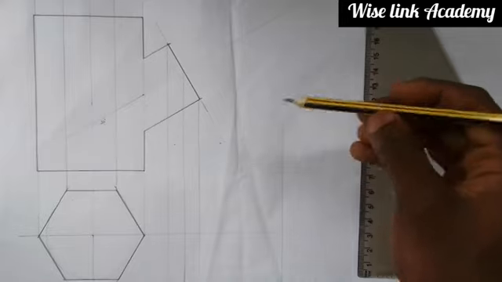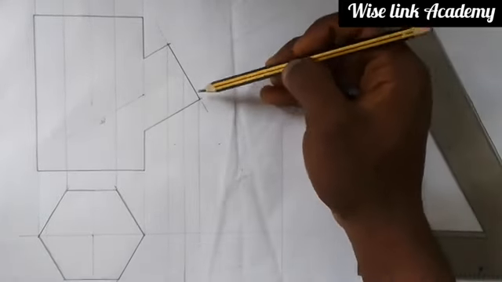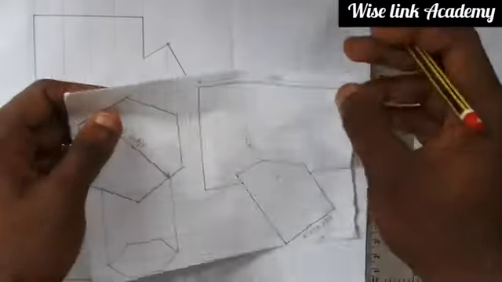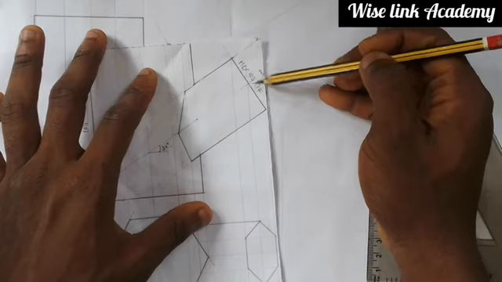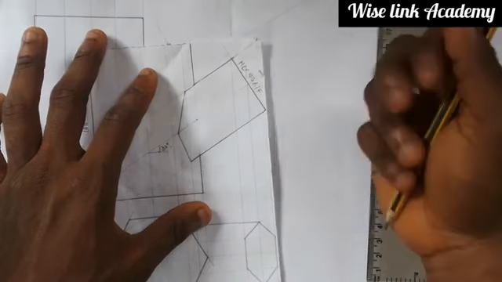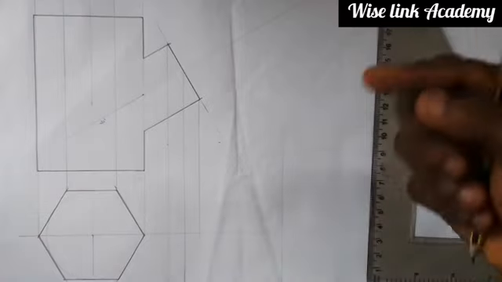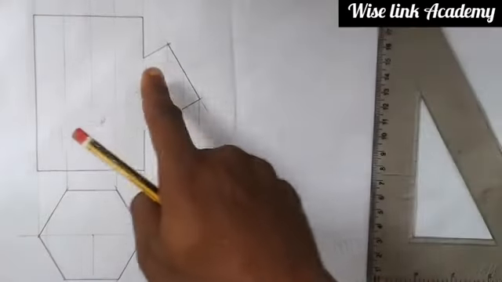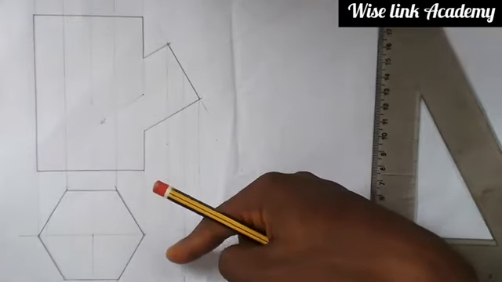So don't forget that we said here the dimension is 40, right? Which is hexagon 40 across flat. We said that earlier. Hexagon 40 across flat, right? So I'm going to draw two hexagons, one here and one here, right? What's my aim? My aim is to get the interpenetration curve and the plan view, right?